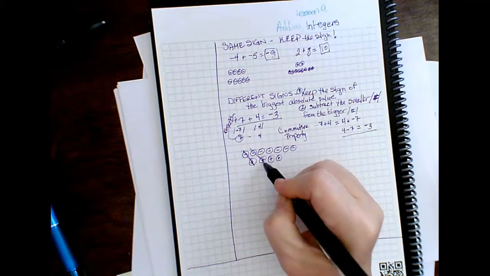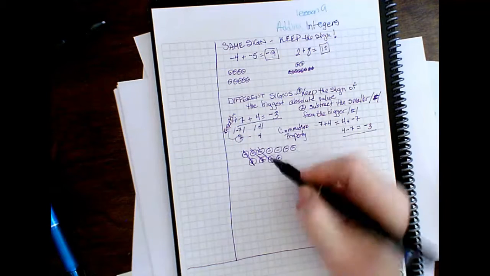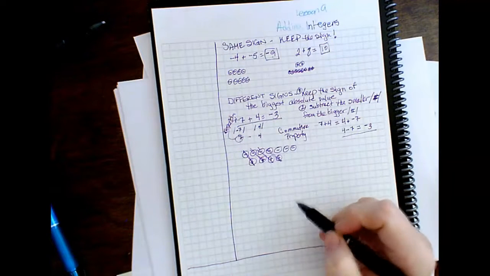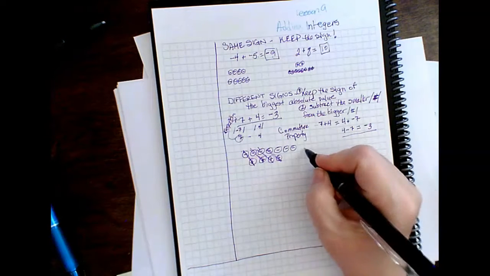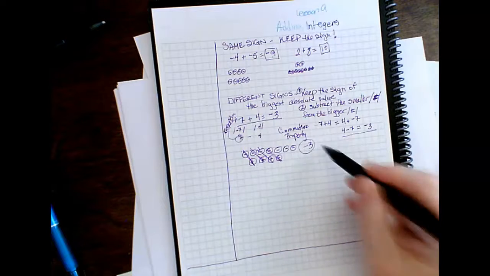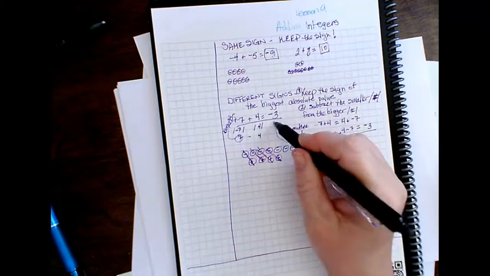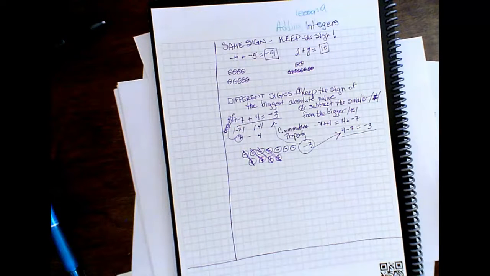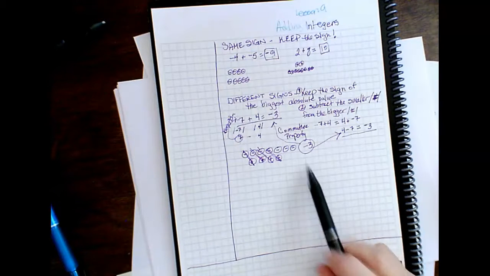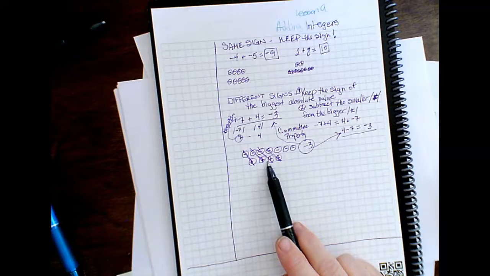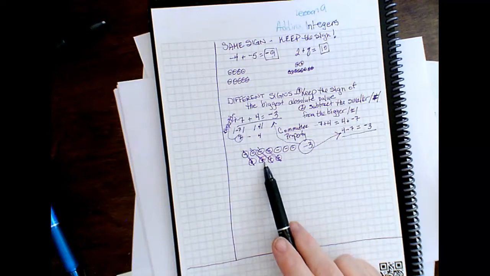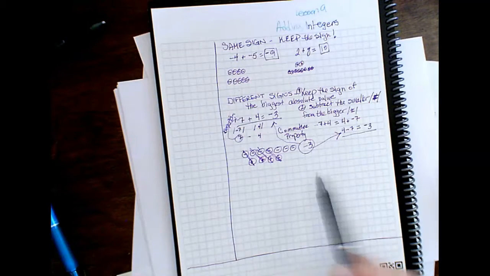Okay, now all I have are 3 negatives. Wait a minute, isn't that what my answer was? Negative 3. Look at that. Sorry about the noise. Mr. Sissel was just taking his blood pressure. All right. So, if we use this strategy, it is going to be super easy until your brain wraps around this concept.